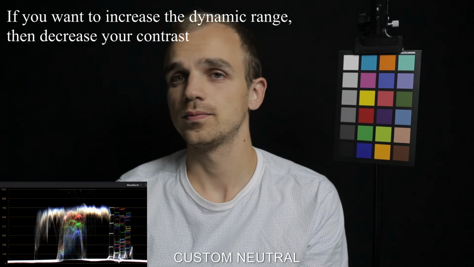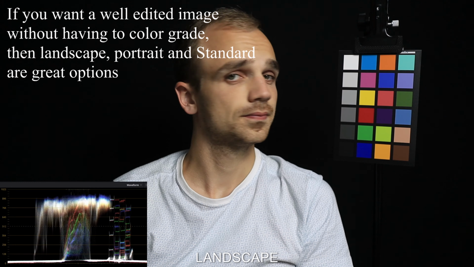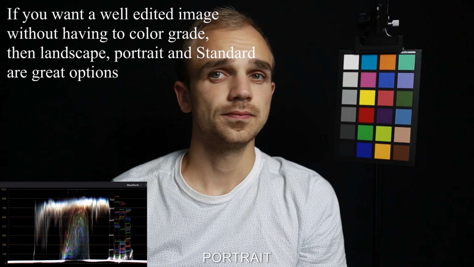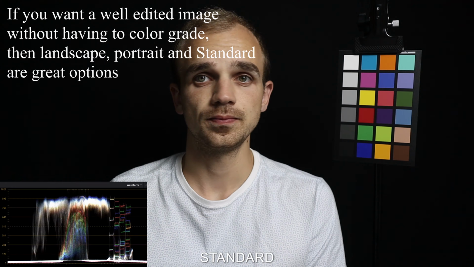If you want a well-edited image right out of the box, then landscape, portrait and standard deliver a well-contrasted look as is. If you use faithful, neutral or fine detail, then you may need to lift your highlights in post.